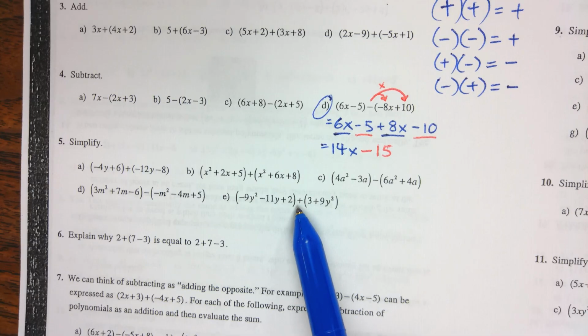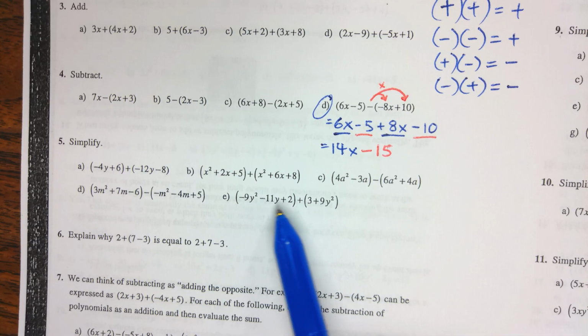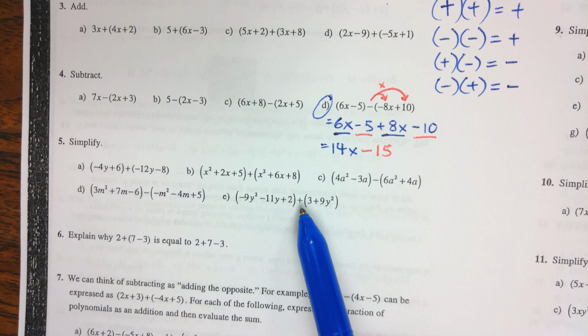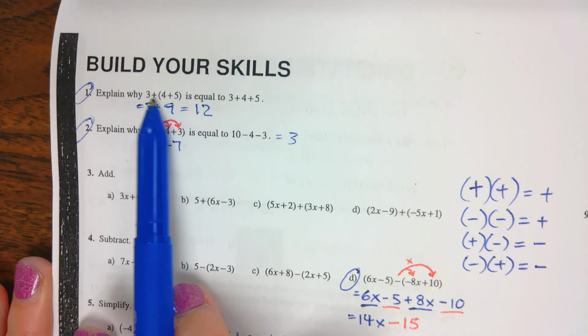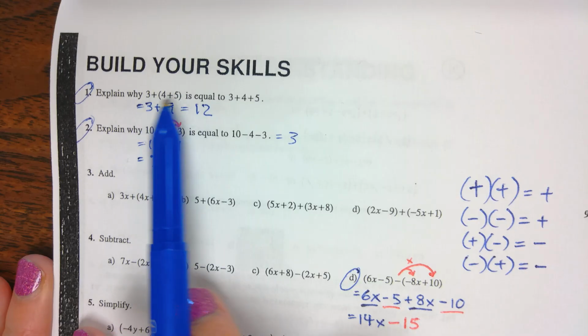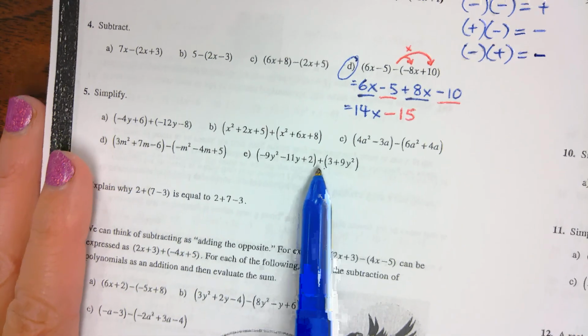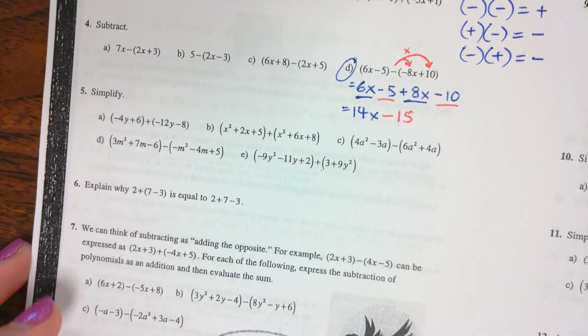For this one right here, 5e, do I need to change anything? Do I need to change any signs? Okay, Eric? No, why not? Because it's a positive there. Right. The numbers in the brackets are both positive, and it's a positive sign. It's still positive. Right, because you're adding, and so the signs just don't change, just like what we said right here. When you're adding, the brackets don't matter. It's only when it's subtracting, that's when we have to be very careful. Okay.